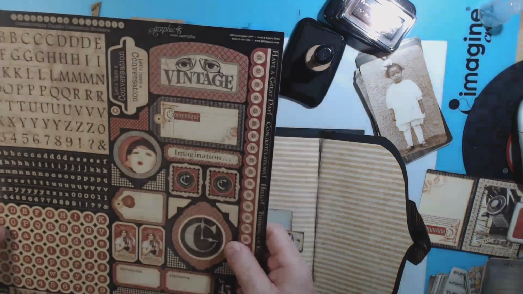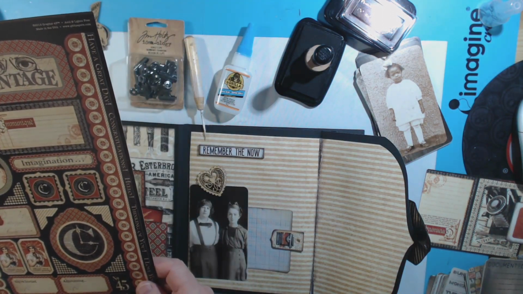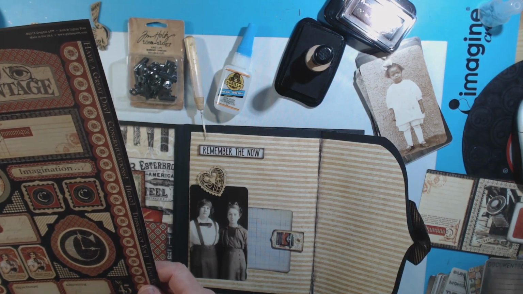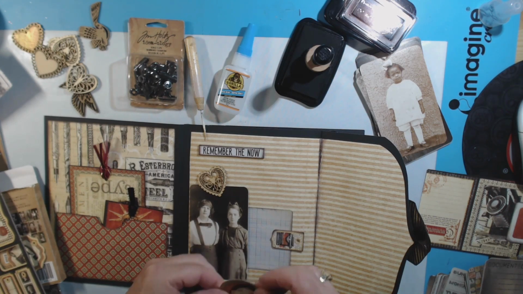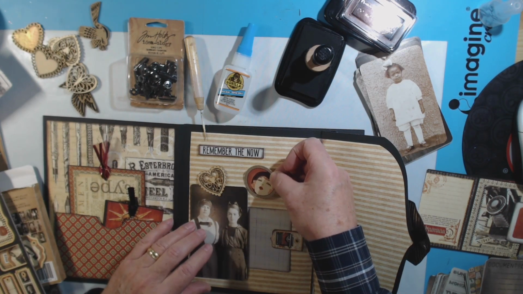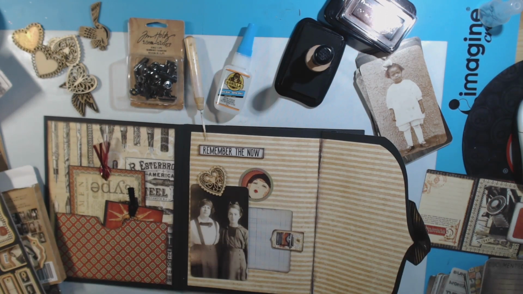I got a thing of stickers as well. So we could use a sticker on here. So let's see. How about this one? Looks interesting. If I can get it off of here. Just put that there. I like to layer things. So let's commit here.